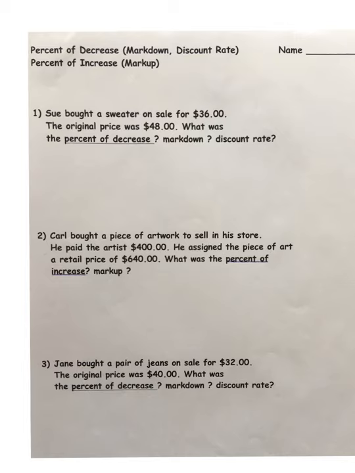Welcome to page 3. We're going to continue our study of percent of decrease and percent of increase. We're going to continue to use the formula R times O equals D. However, this time you may hear some new terminology.